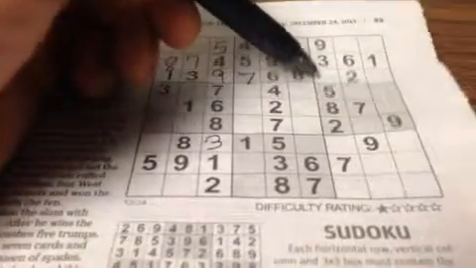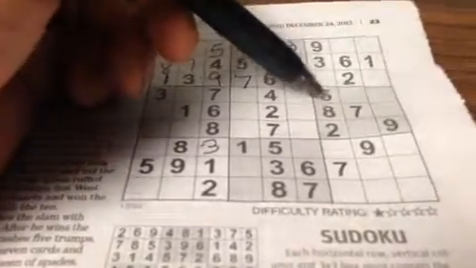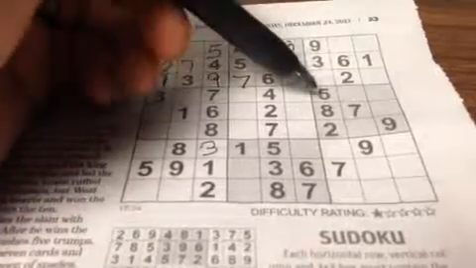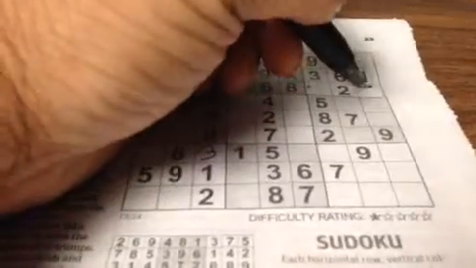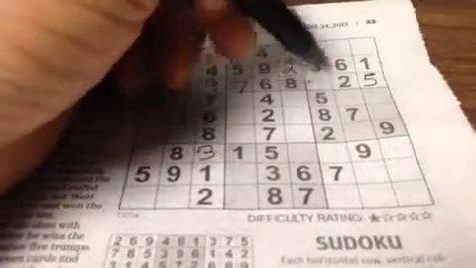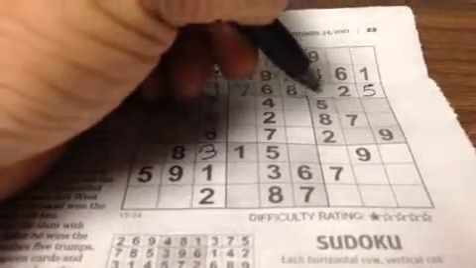This row here, we can close this one up. 1, 2, 3. We're missing a 4, and we're missing a 5. Well, we know we can't put a 5 there because there's a 5 that covers that area. So the 5 must go here. And of course, with the remaining block, the 4 will go there.